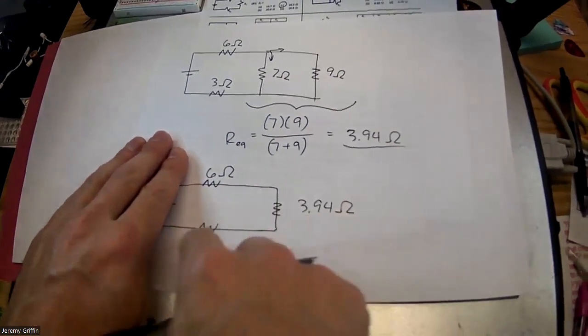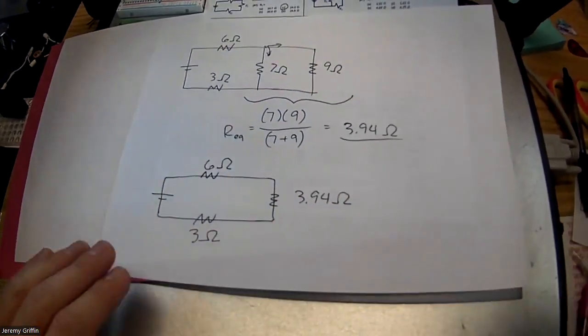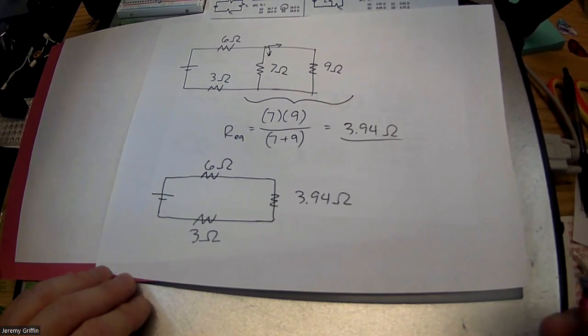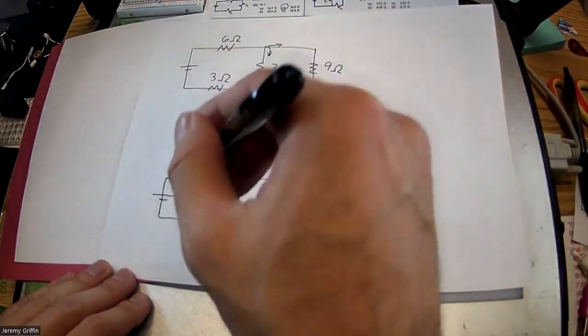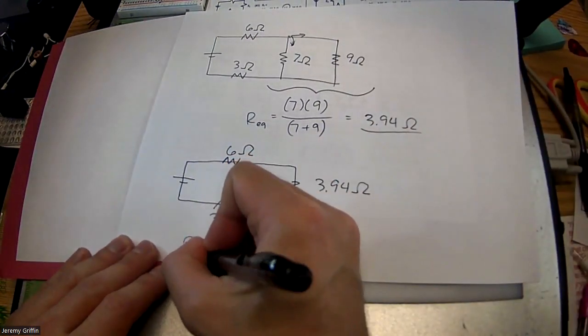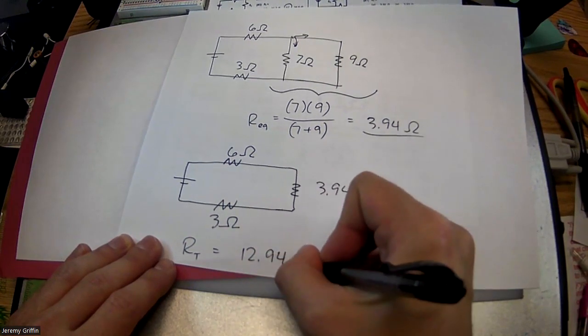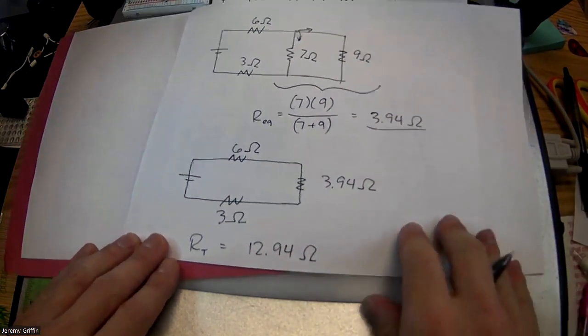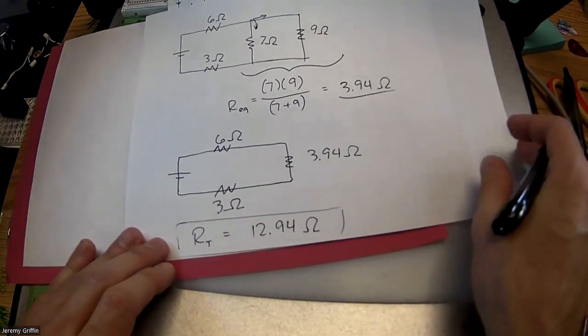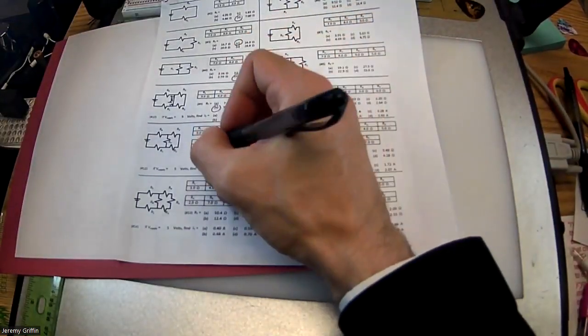These three, are they in series or parallel? Series. So can I just add those up? Add them up. So 6, 3, 3, that's 12, 12.94. So the total equivalent resistance for my numbers is 12.94 ohms.